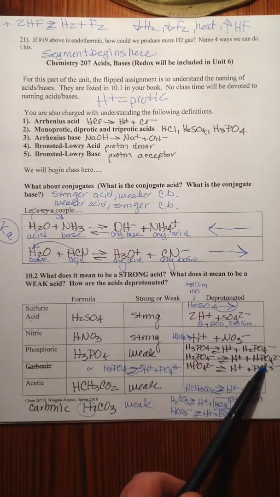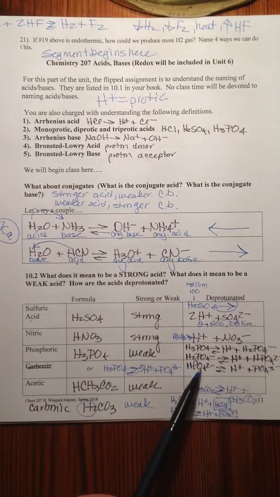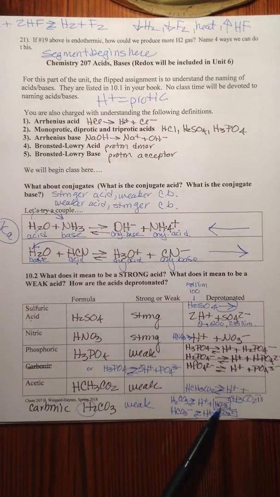Hydrogen phosphate is the base or hydrogen phosphate is the acid. Same thing down here. Bicarbonate or hydrogen carbonate can be the base or it can be the acid. It depends on what it's paired with and whether it's driven forward. The next segment will begin on how we relate this to pH.